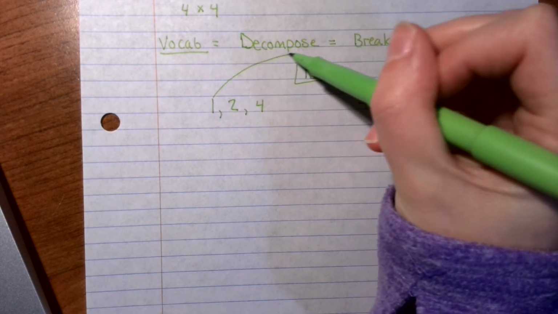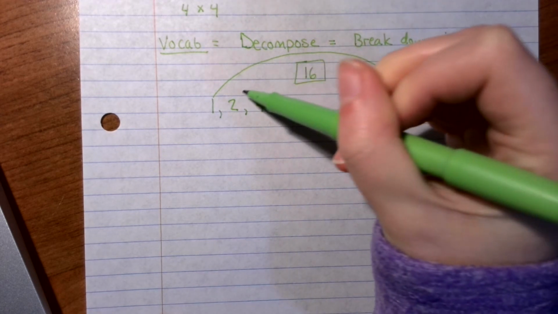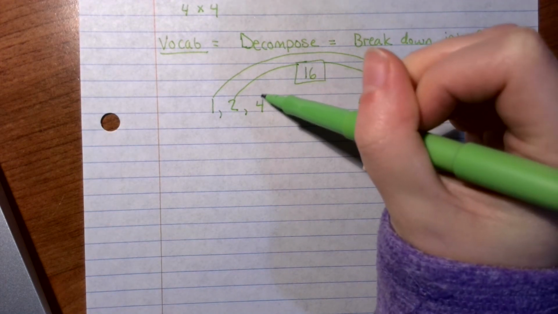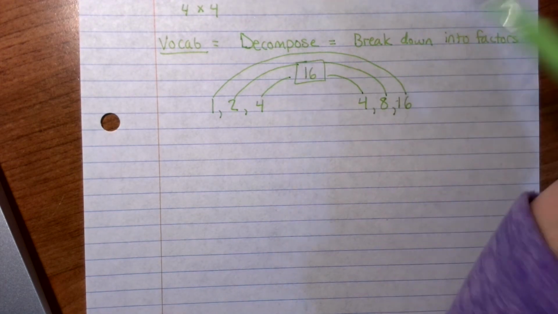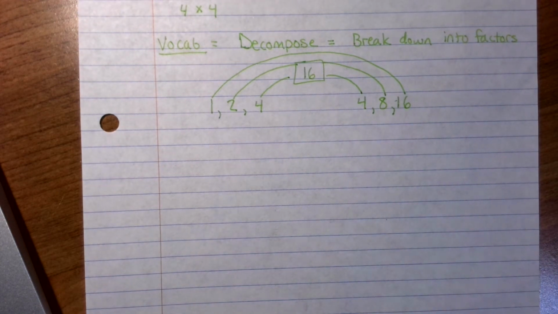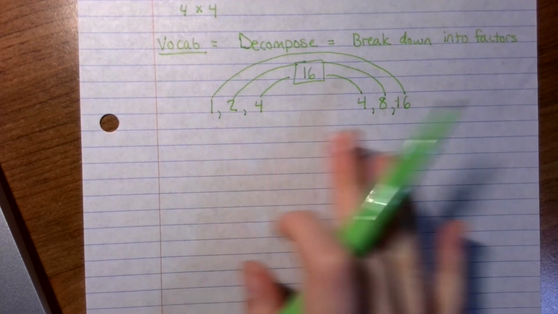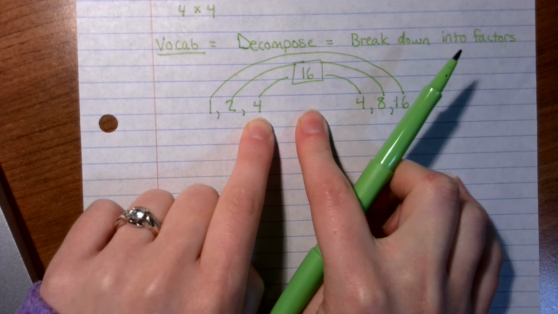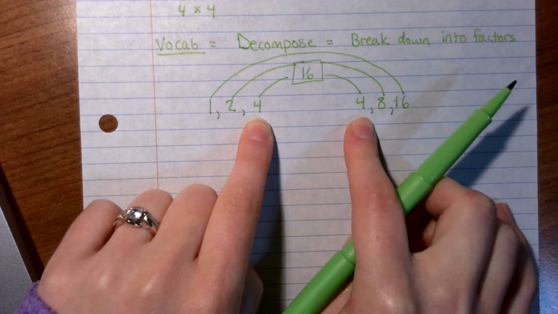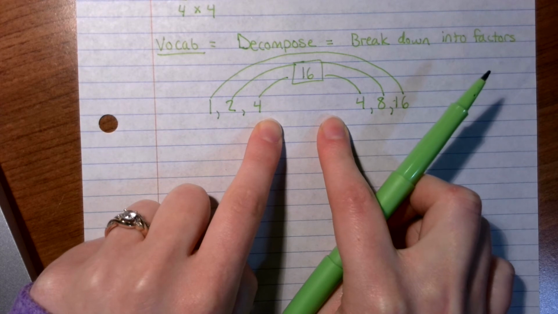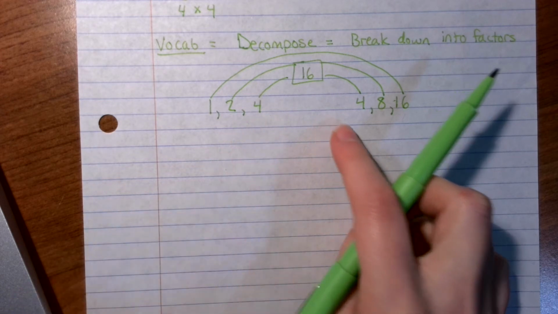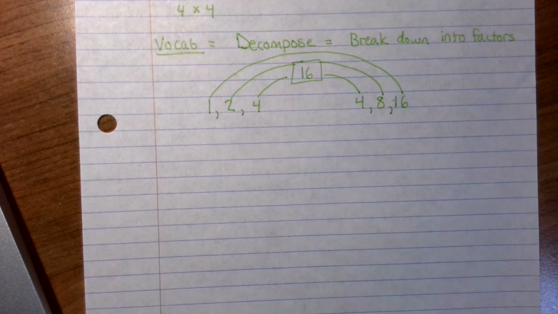So 1 went with 16, 2 went with 8, and 4 goes with 4. And so what's really cool is by putting them on opposite ends and working my way to the middle, I can see 4 and 4 is here, and no number can fit in between there because 4 and 4 are the same number. So as I get closer in, my numbers are getting closer, and then it helps me to narrow down my choices of factors. That's why factor rainbows really, really help, and they're just really fun to draw.